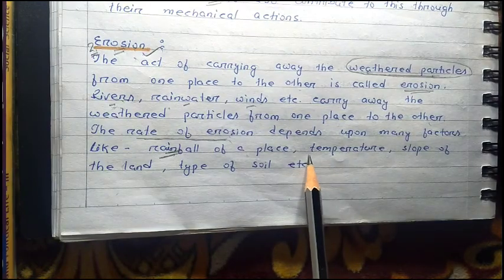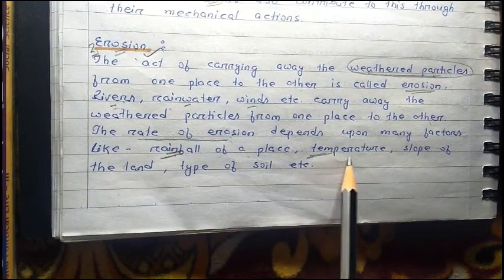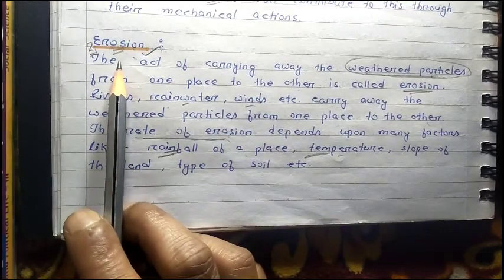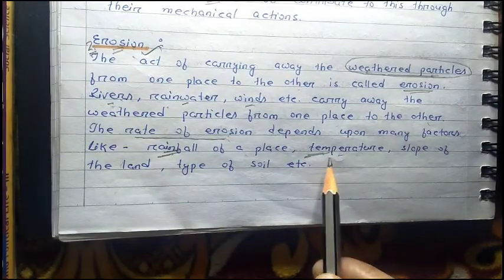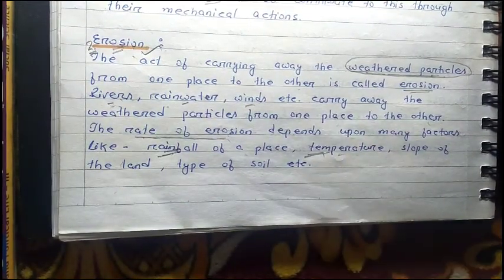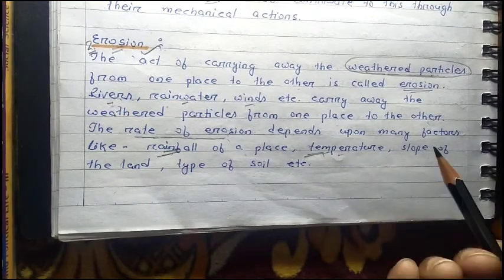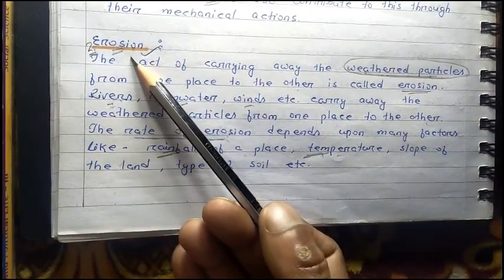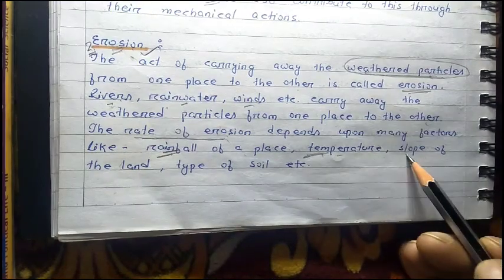Then comes temperature. Temperature indirectly affects erosion. How? If the change in temperature is rapid, then weathering will be more, and if weathering is more, automatically erosion also will be more. Then comes slope of land.